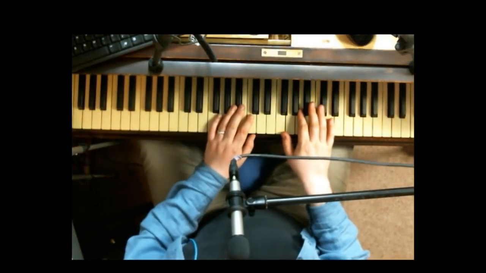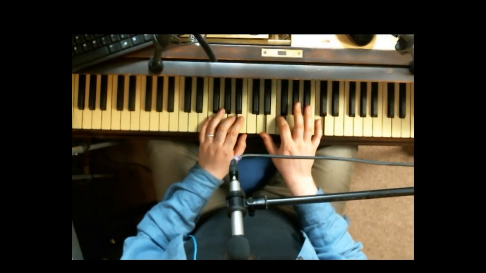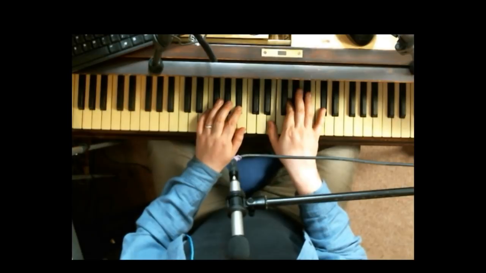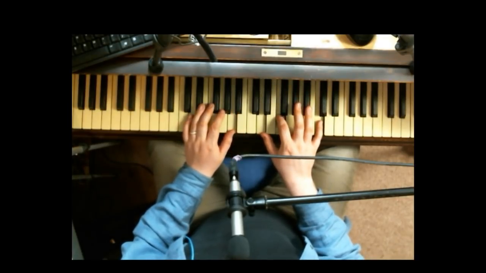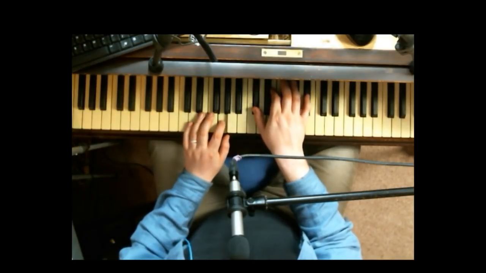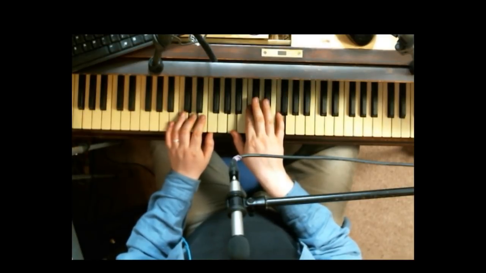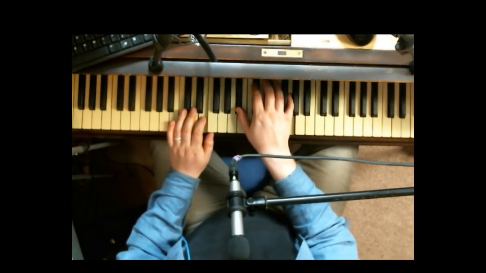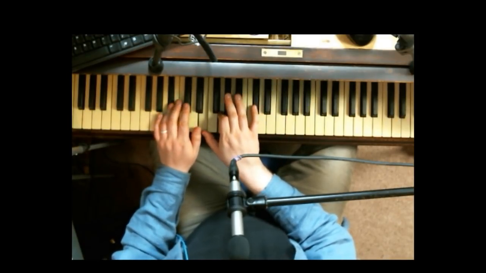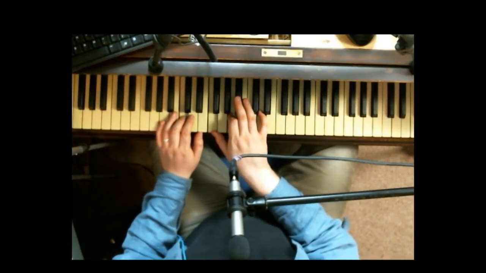Okay, let's reverse the order of that. So we start on the 6th chord, jump down an inversion, then down to diminished, and up an inversion. Down to 6th, down an inversion, down to diminished, and up, down to 6th, down to diminished, and up, and then down to 6th.